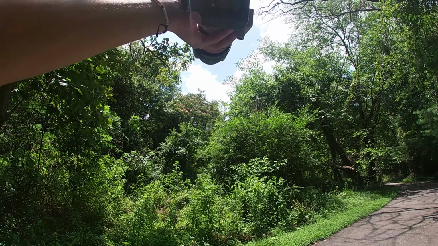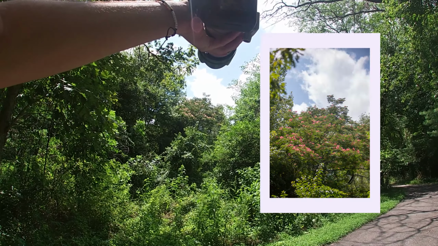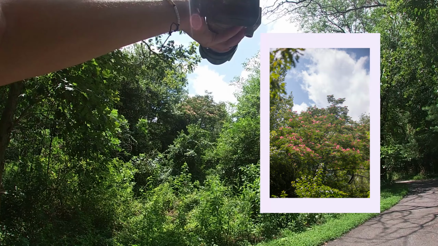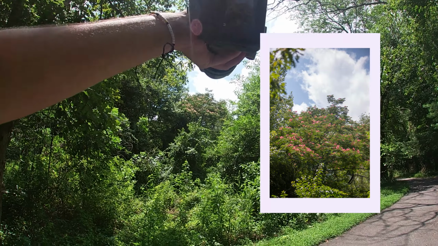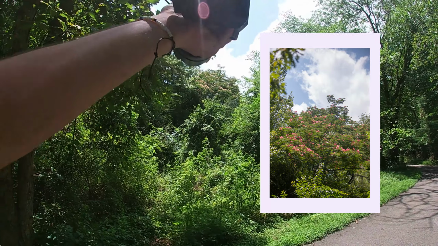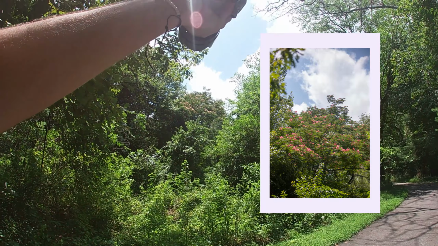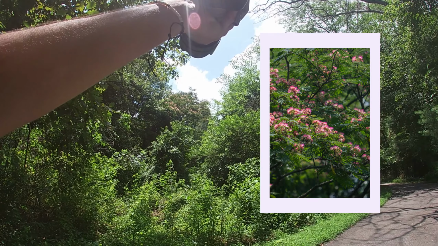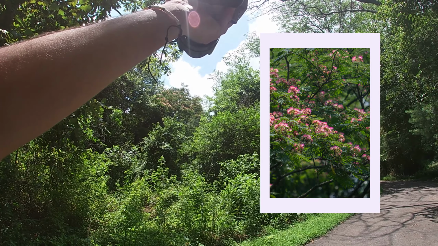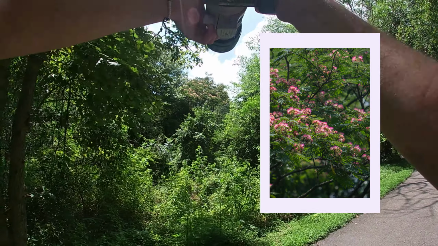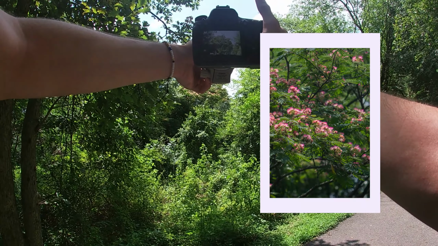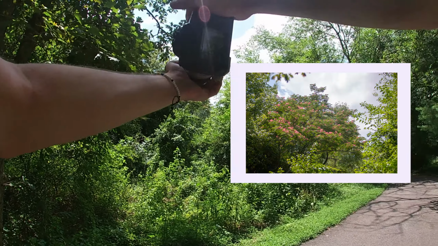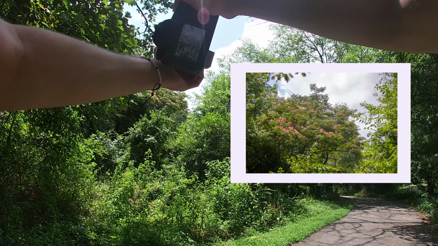So I'm gonna try to get a shot of the whole tree. I make sure not to overexpose the highlights. I'm also going to try to get a shot of maybe just one of the flowers, horizontal as well. I don't know if you could see any of what I just did, so I'm going to redo it really quickly.